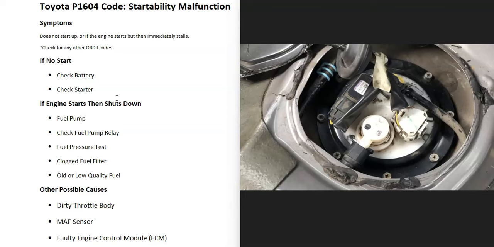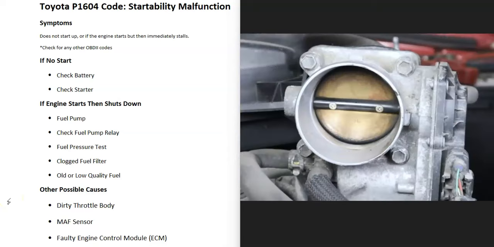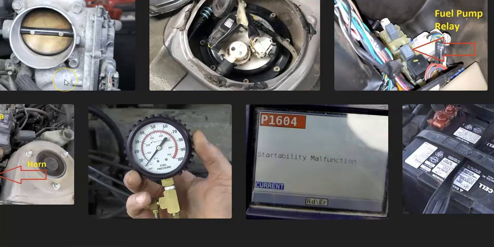And if you go through all those things, the fuel pump's getting power, you test it and it's good, then the throttle body might be really dirty, which can cause engines to run badly. It might just need to be cleaned up. There might also be something with the MAF sensor, which detects all the air going into the engine. And there might be something wrong with the onboard computer, but that's fairly rare, but it is possible that the onboard computer is just having an issue. And so that's basically it. I just wanted to give a basic overview of how you go about fixing a Toyota with the P1604 code.